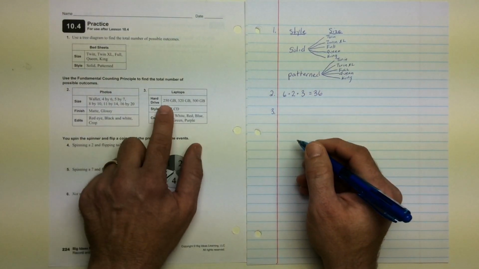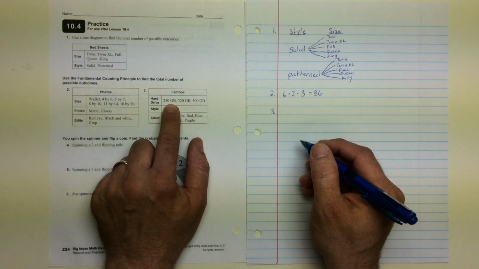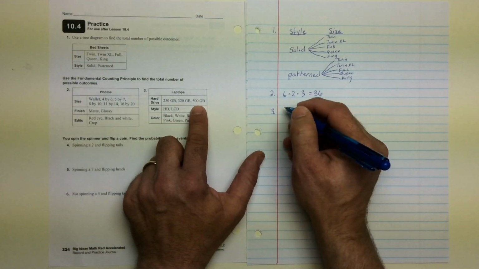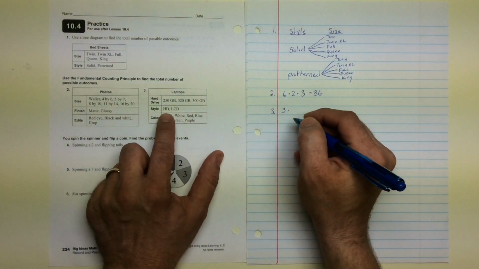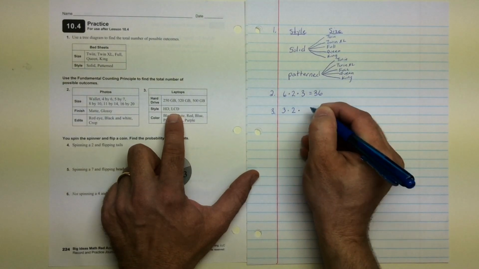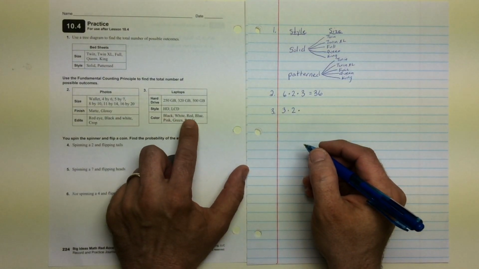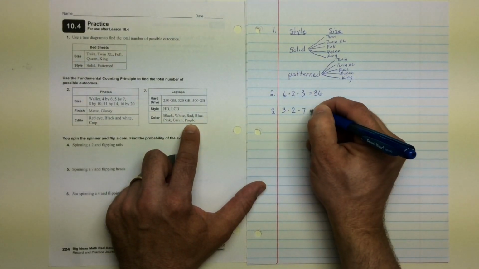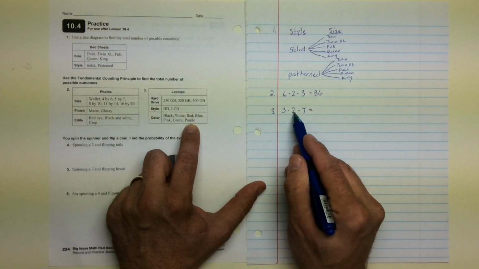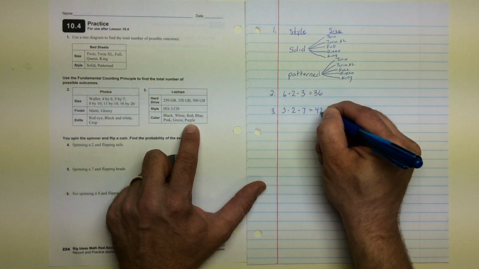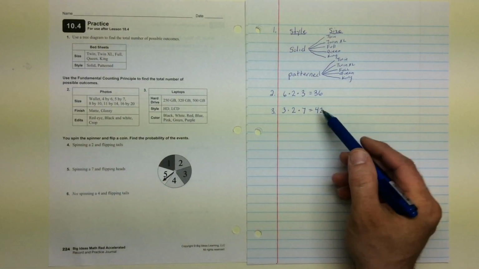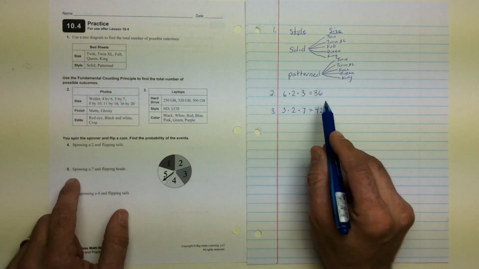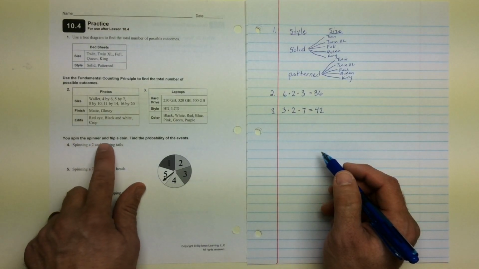Number 3. 250 GB, 1. 320 GB, 2. And 500 GB, 3. HD and LCD, 2. Black, white, red, blue, pink, green, purple, 7. 2 times 3 is 6, and 6 times 7 is 42. So that gives you the number of options. It doesn't give you the whole list of what all the options are, but it does tell you how many there are.